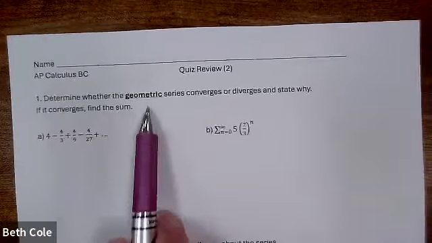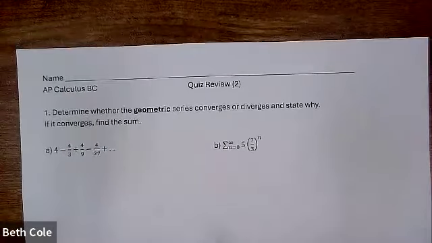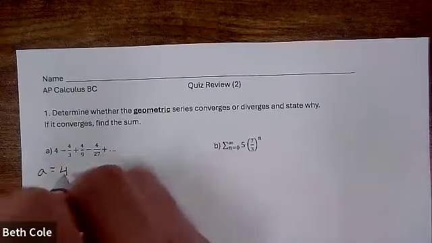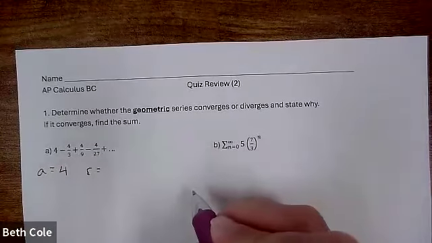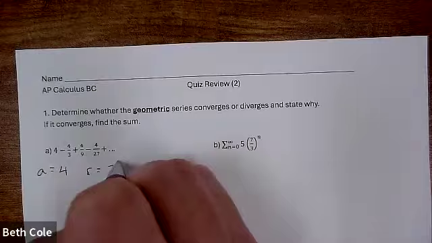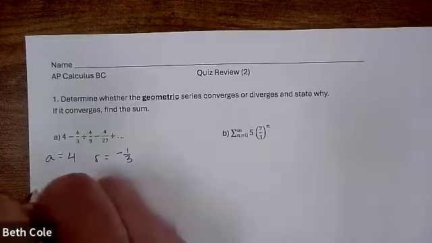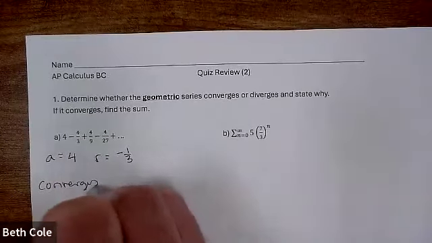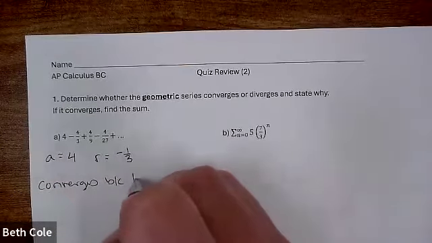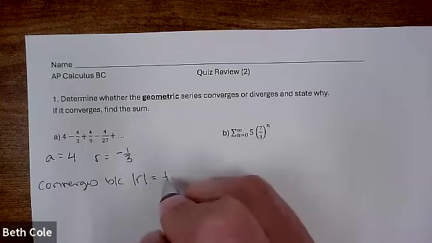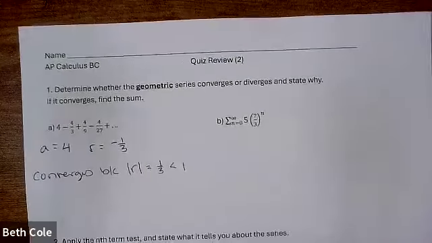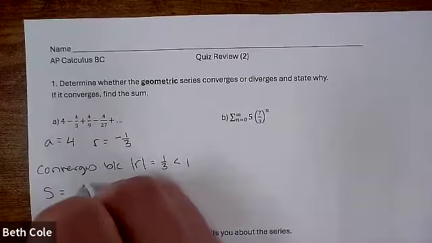Geometric is really the only one that we actually find an answer for. So we have a formula for it. So for this one, our first term is 4. R is negative 1/3. This is going to converge because your absolute value of R is 1/3, which is smaller than 1. And so we can actually find the sum.